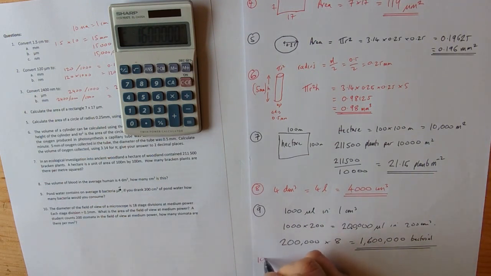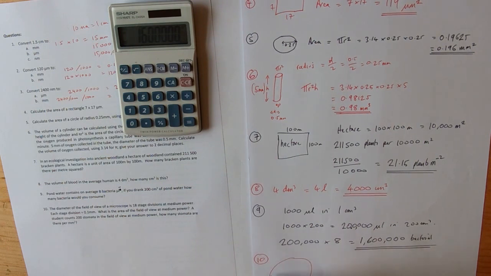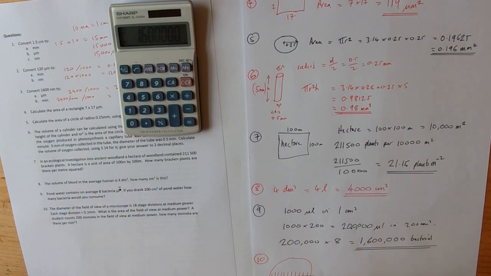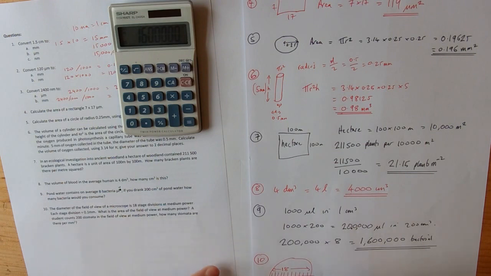And the last one. Anyone ready for a cuppa yet? The diameter of a field of view of a microscope is 18 stage divisions. So we got that there, and you're looking at your stage. There we are. And we've got 18 of them. Okay, so 18 stage divisions, and each one is 0.1 millimeters.